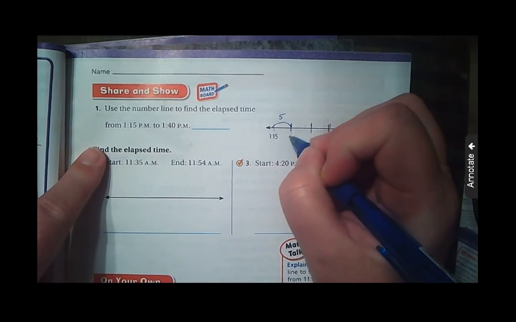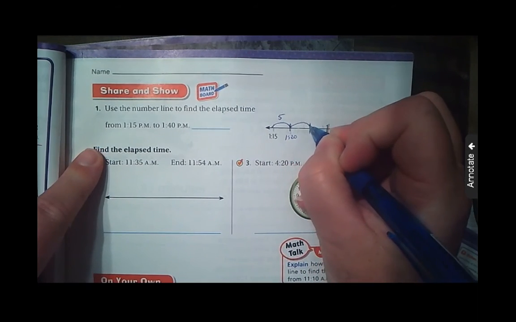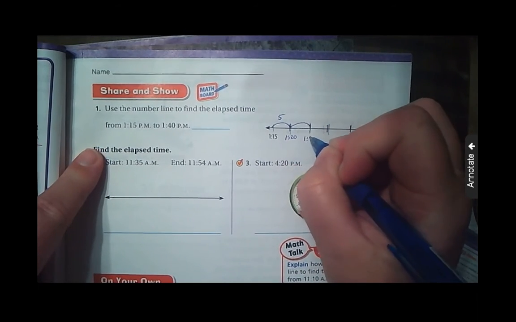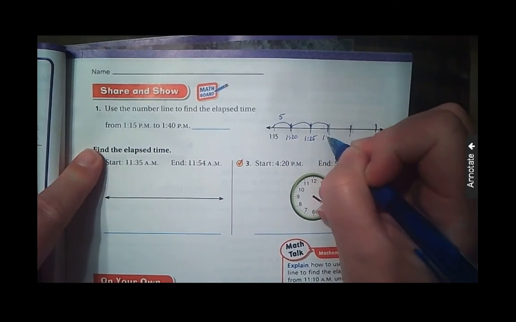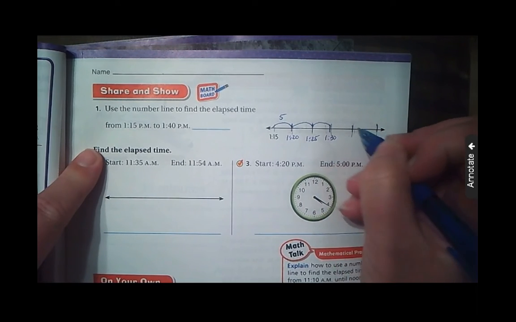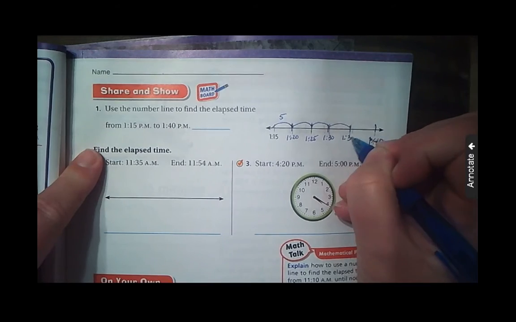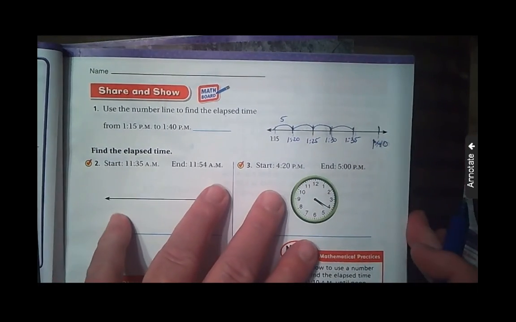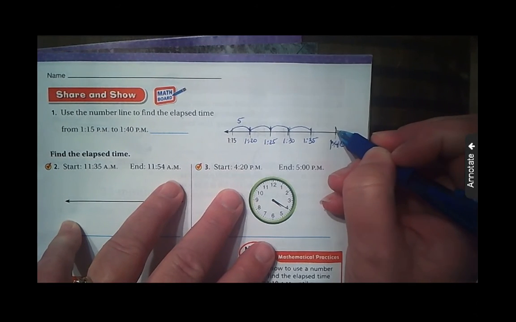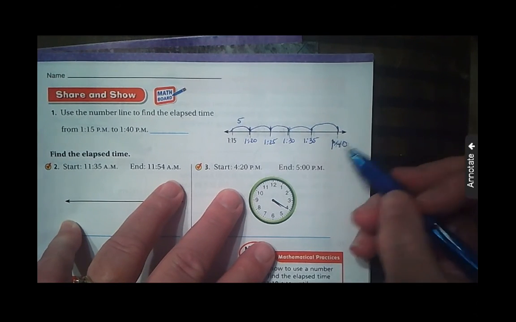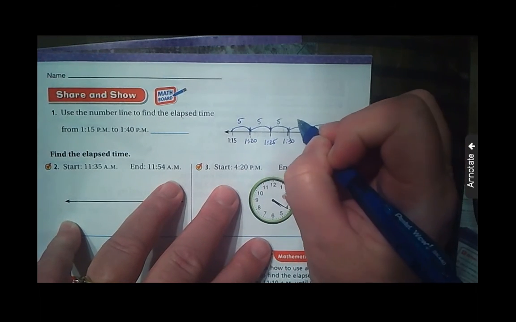This is 5, 1:20, another 5, 1:25, another 5, 1:30, another 5, 1:35. And do the best you can with the spacing. Mine's not perfect, but it's close enough. Another 5, 1:40. So let's draw my 5 minutes in.